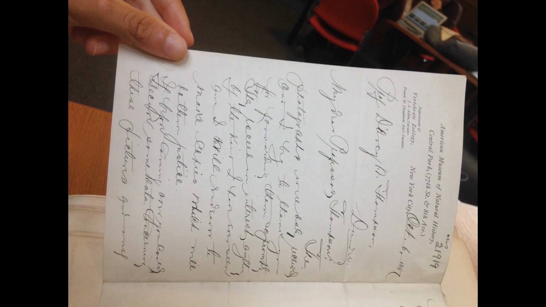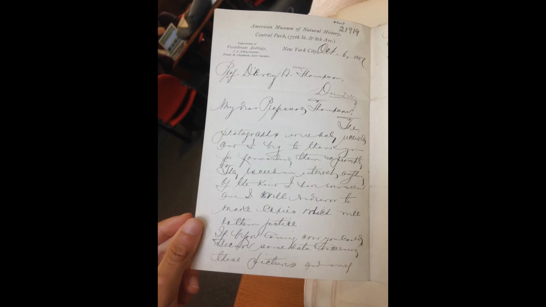Okay, American Museum of Natural History. That's amusing. Okay, New York City, 1897. From the Department of Vertebrate Zoology. My dear Professor Thompson, the photographs were duly received, and I beg to thank you for forwarding them so promptly. Interesting, anything I've ever seen, and I will endeavor to make copies which will do them justice. I wonder what they were pictures of.